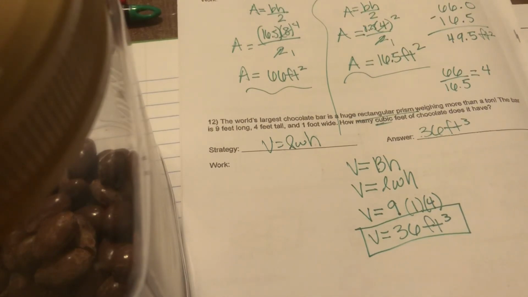Great job, you guys. You pretty much have mastered all the different concepts of the geometry unit for Math 6. So proud.